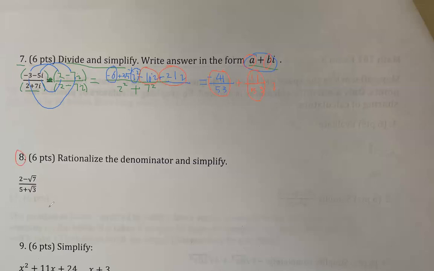This is question 8. We also want to multiply by its conjugate, right? Rationalize means making the denominator a rational number. So we multiply by its conjugate, and we do the same for the numerator. Then, similar to above, if we remember the formula of the difference of 2 squares, we can apply it to the denominator. But this is in the real number family, so it's different from the above.